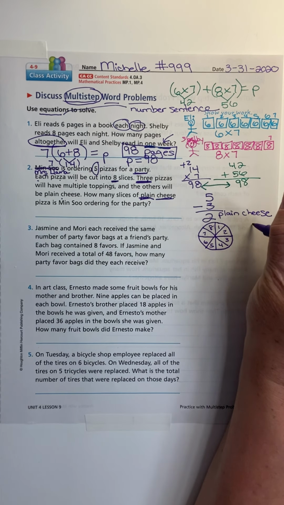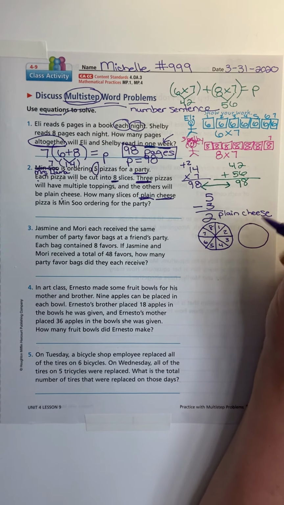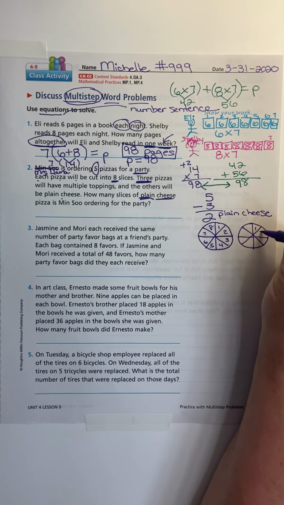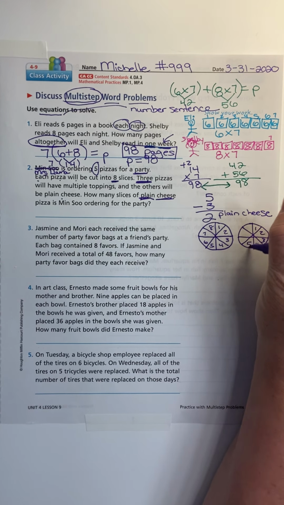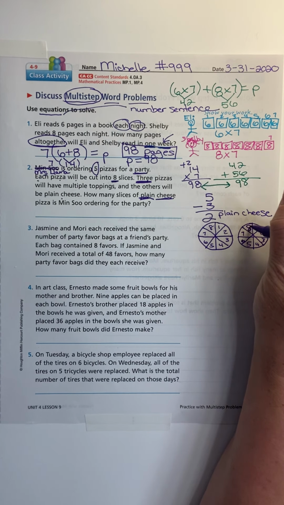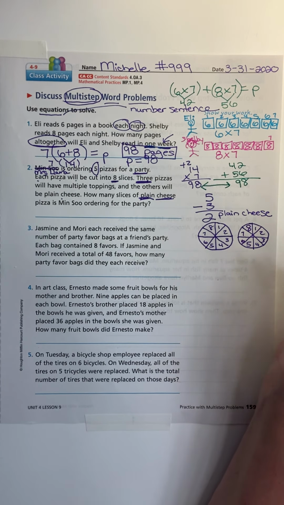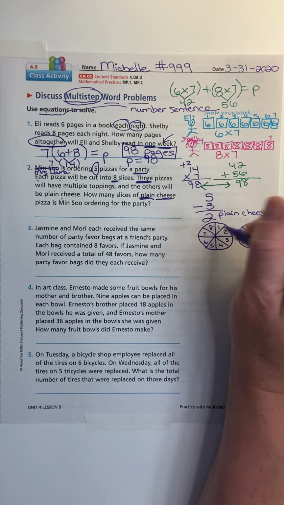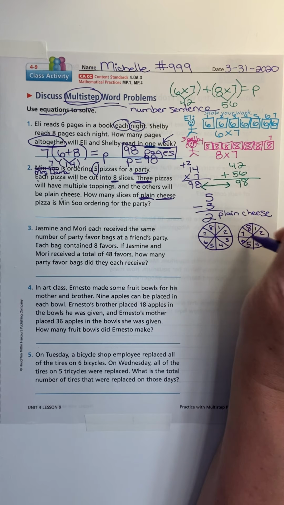Now we have 2 of those. So here's my picture to help me solve the problem. 2 cheese pizzas divided into 8 slices.